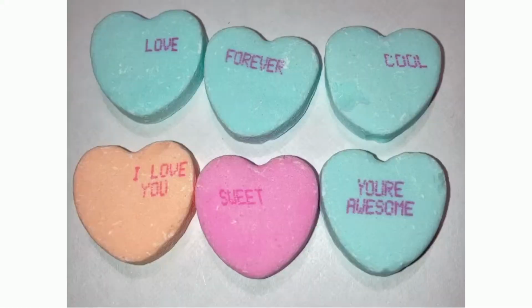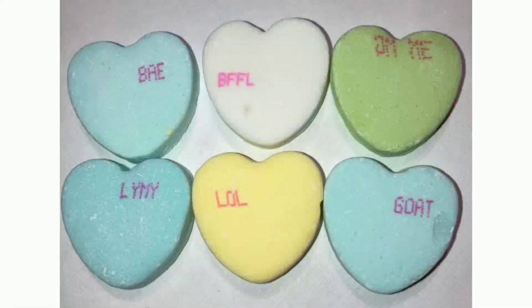But I was looking through because I'm always curious to see if we have any mathematical hearts, and I found a few. But first, the normal ones. This is the sort of thing that I'm used to. You know, love, forever, cool, I love you, sweet. Those are all normal that I remember from when I was a kid. There's some new ones that I don't remember when I was a kid. I don't understand all of these. I was hoping you could help me out.